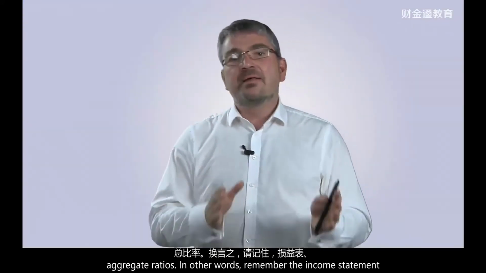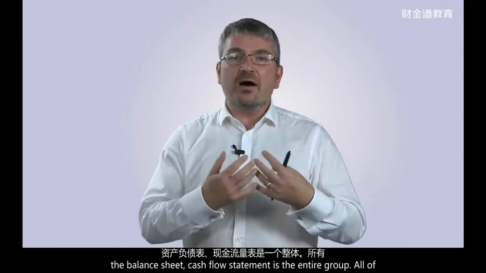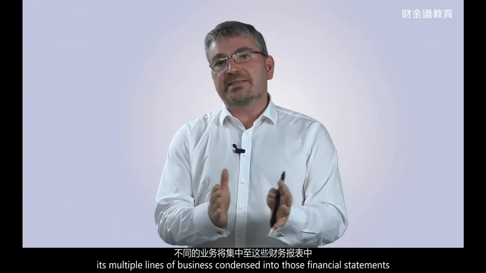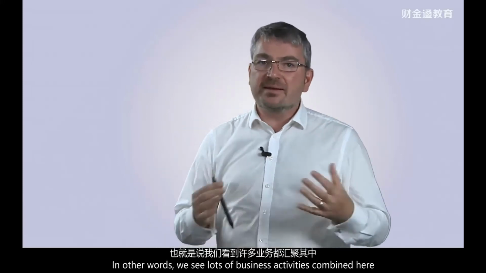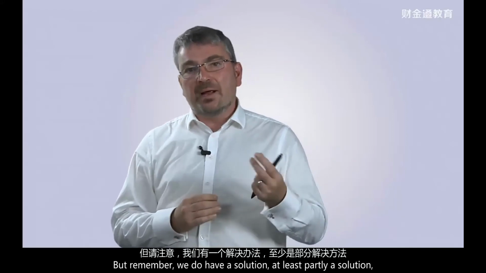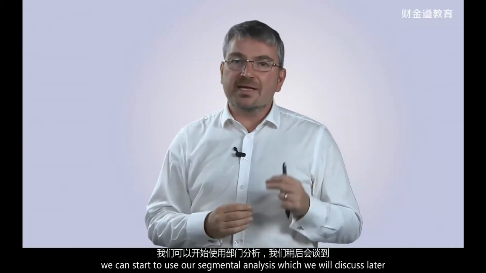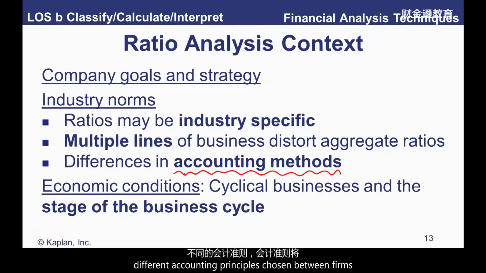In other words, remember, the income statement, the balance sheet, cash flow statement is for the entire group, all of its multiple lines of business condensed into those financial statements. In other words, we're seeing lots of business activities combined here, and therefore it's very, very difficult to find meaningful benchmarks. But remember, we do have a solution, or at least partly a solution. We can start using our segmental analysis, which we'll discuss later. And of course, we've also talked about the idea that different accounting methods, different accounting principles chosen between firms is going to reduce our comparability.